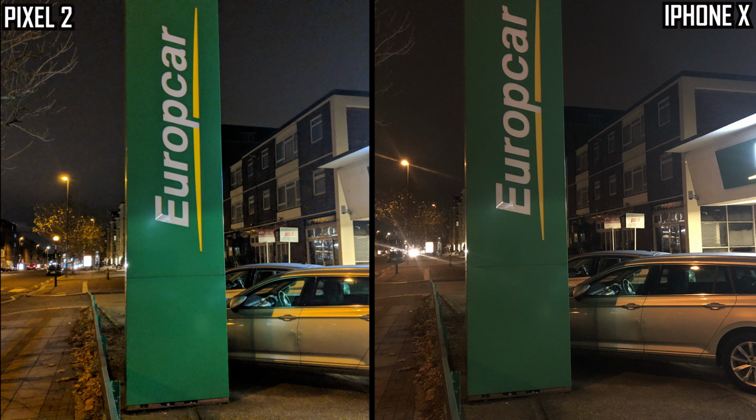Next shot with this Europe card sign in the standard viewing mode, you can see that there is a warmer color temperature on the iPhone 10 again, whereas there's a slightly cooler color temperature on the Pixel 2. But when it comes to the Europe card sign, especially the yellow underline underneath the sign, it is a lot more vibrant on the Pixel 2, but not just more vibrant, also more color accurate, whereas on the iPhone 10, the colors are a lot more dull and muted, going for a flatter color profile.